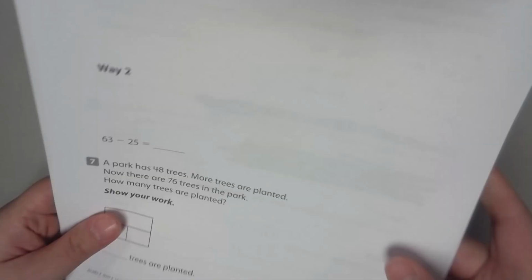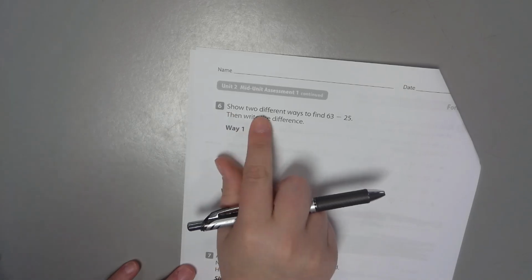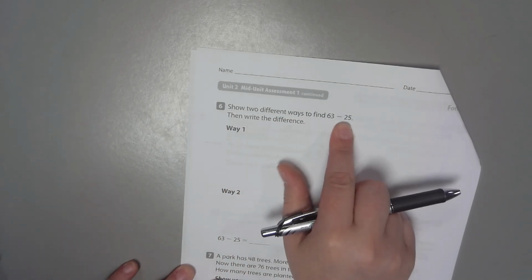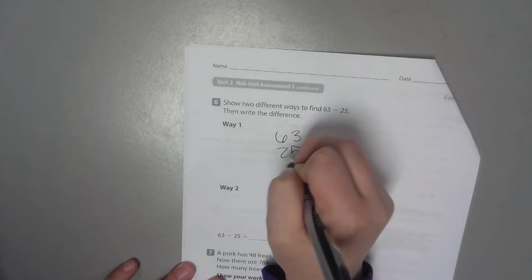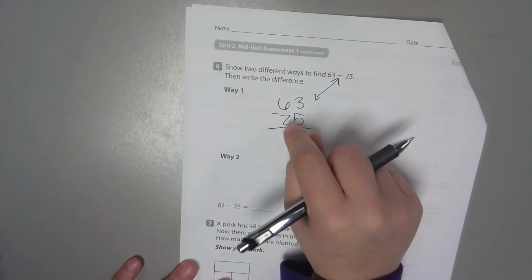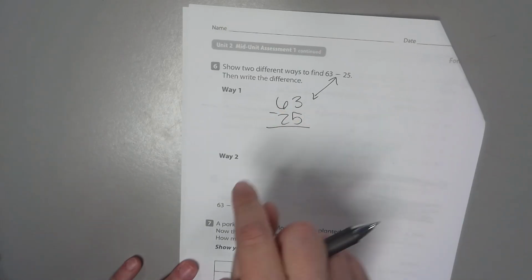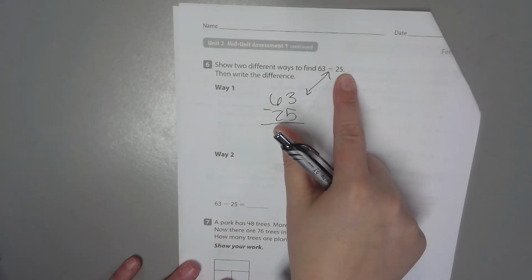Once you have that done, you're going to turn the page. At the bottom of this page, you're going to see a 4 and a 6 in the top. Show 2 different ways to find 63 minus 25. Again, if you do it like this, these two are the same way. You can choose to solve it like this. That's fine. You need a different way. Draw it. Do expanded form. Do something else. These are the same thing.